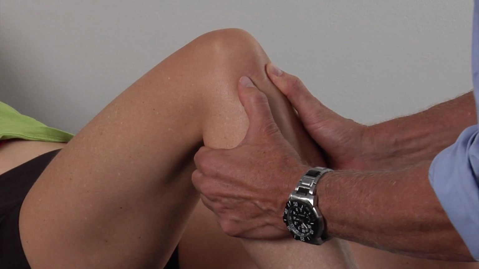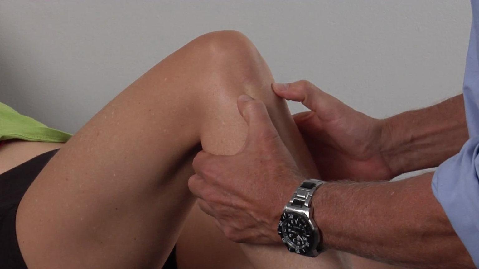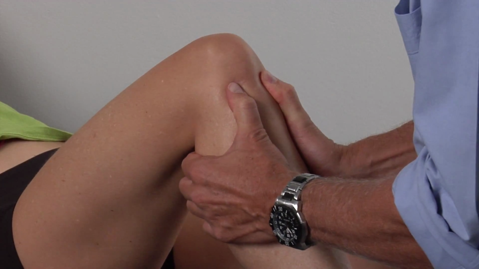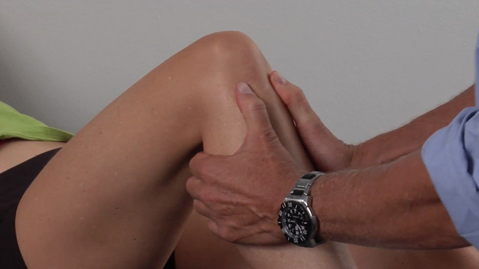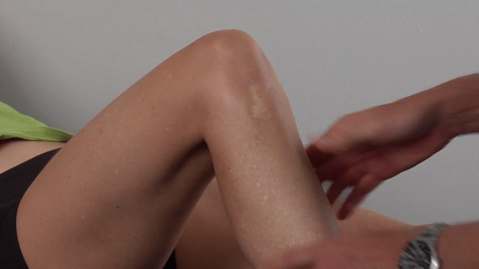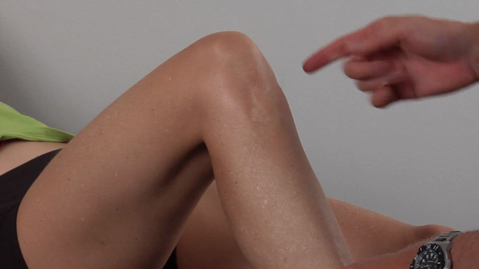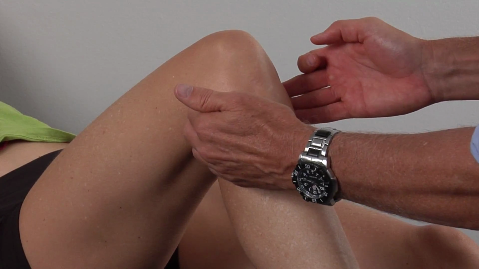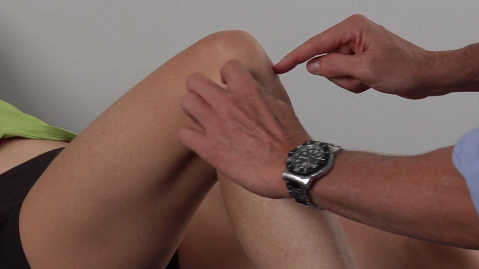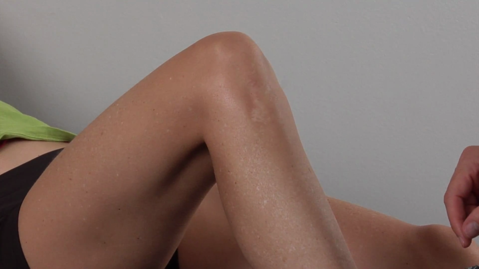Conversely, we can push posteriorly and feel for movement between the tibial plateau and the femur, with a posterior translation or displacement, for the posterior cruciate ligament, or PCL. So as far as the ligaments, we have covered the ACL, the PCL, the MCL, the LCL, the patellar tendon, sometimes called the patellar ligament, and the coronary ligament that attaches the menisci to the tibial plateau.